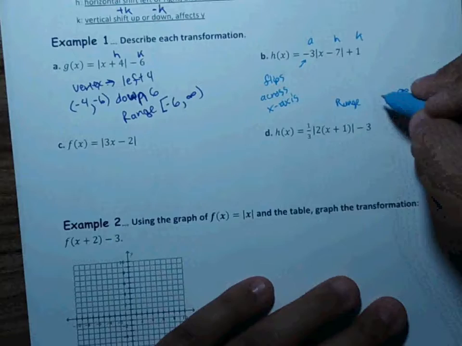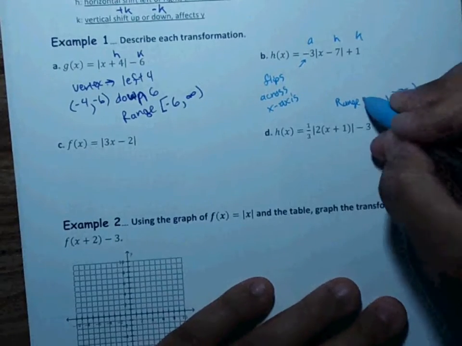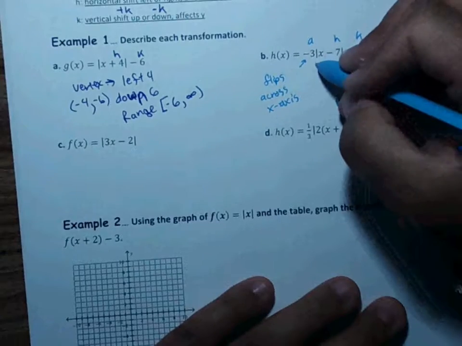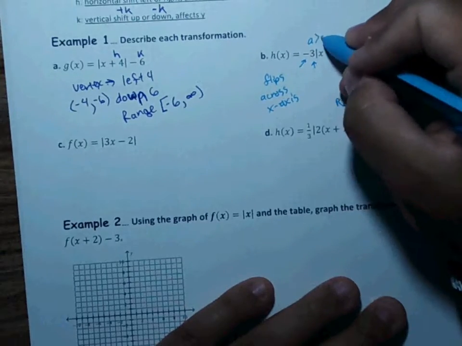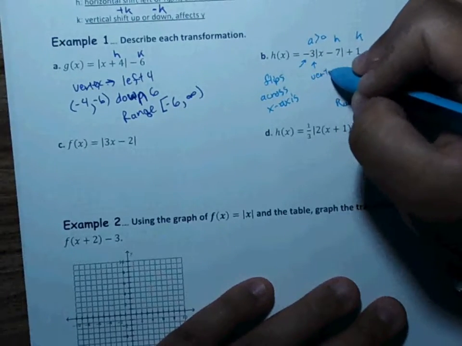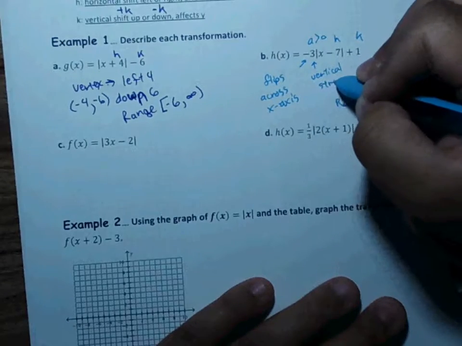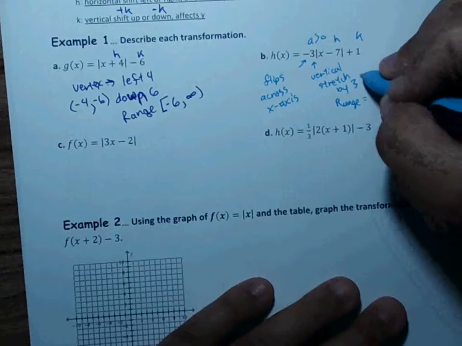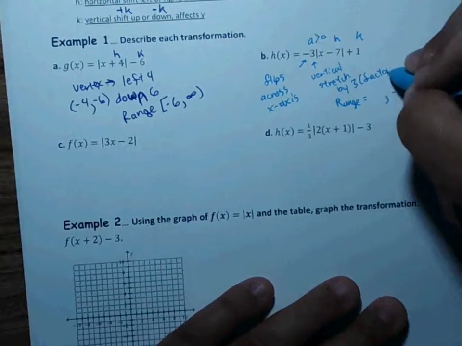I don't know about the other side just yet. And my domain is still going to be all real numbers. My A, which is a 3, since A is greater than 0, is going to be a vertical stretch by 3. And when I say 3, that's a factor of 3.